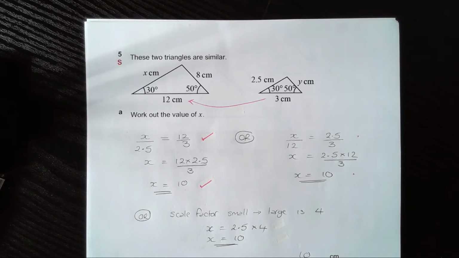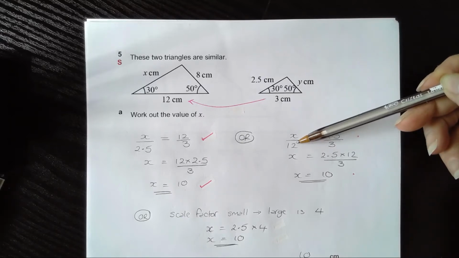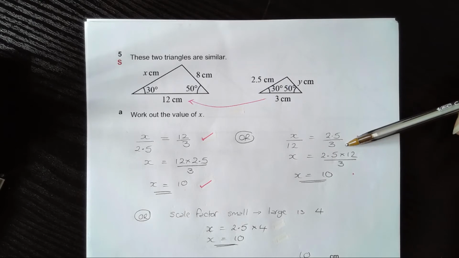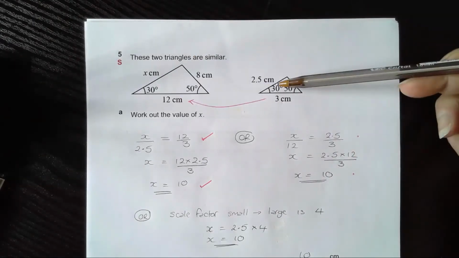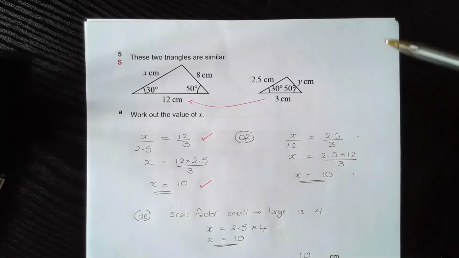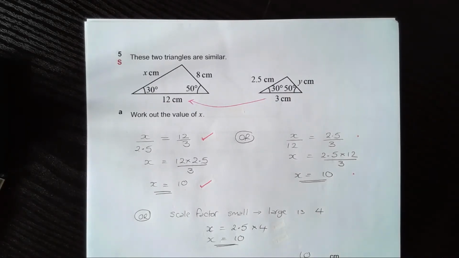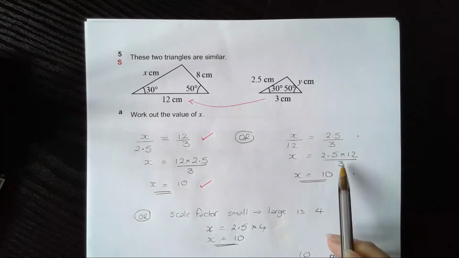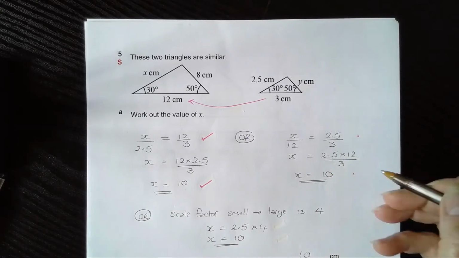You could do it as the ratio within the triangle. So ratio of the sides in the big triangle is the same as ratio of the sides in the small triangle. So x over 12 is equal to 2.5 over 3. If you've written that down, that's your first mark. And you'll notice that when I multiply both sides by 12, I get exactly the same line there. So I know I'm going to get the same answer.